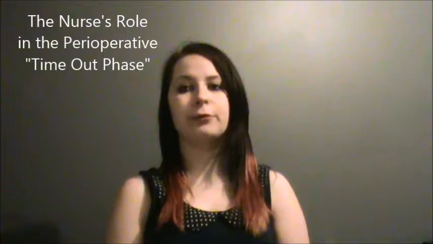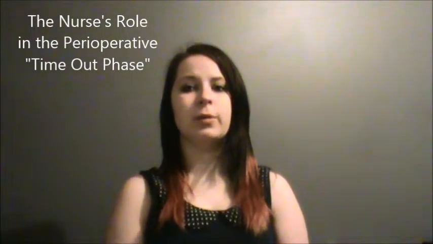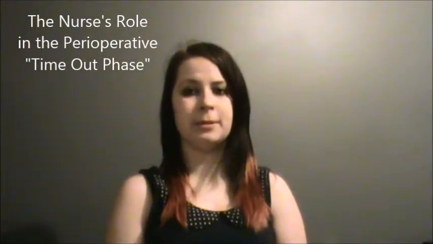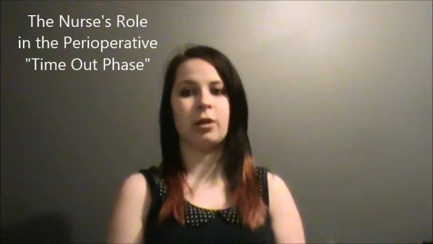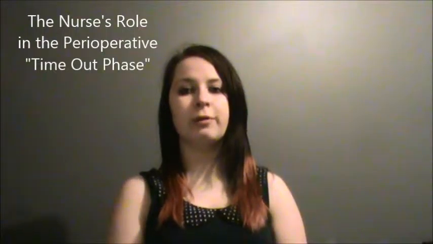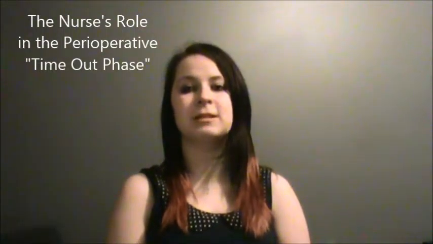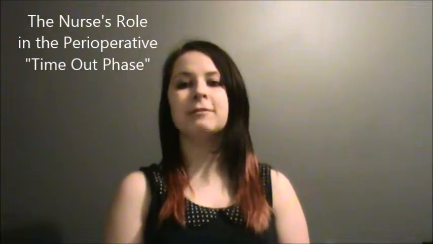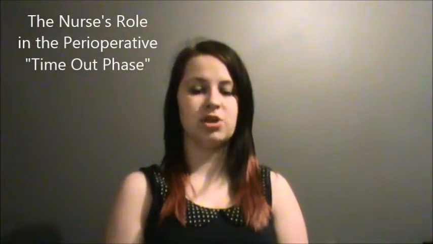The desired outcome from completing the timeout phase is to improve communication amongst OR staff members, whilst also protecting the safety of the patient throughout surgery. By performing this systematic verification of essential information in regards to the patient and their specific surgery, unwanted adverse effects and mistakes can be prevented in the surgical environment.